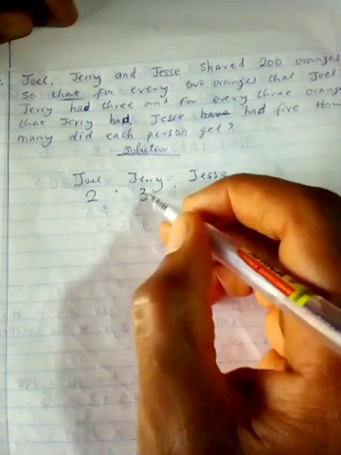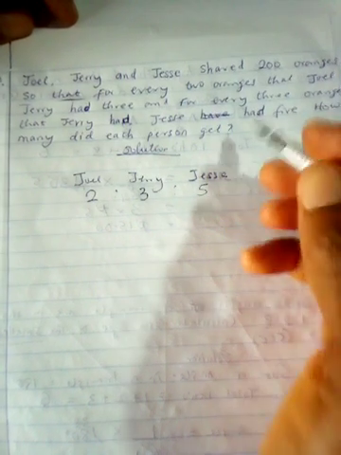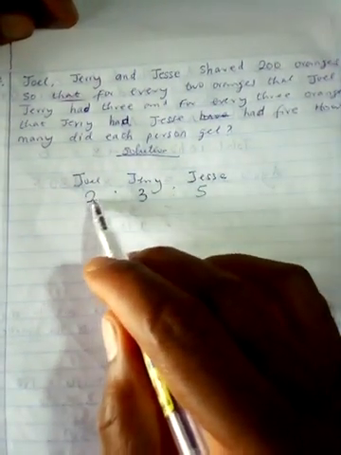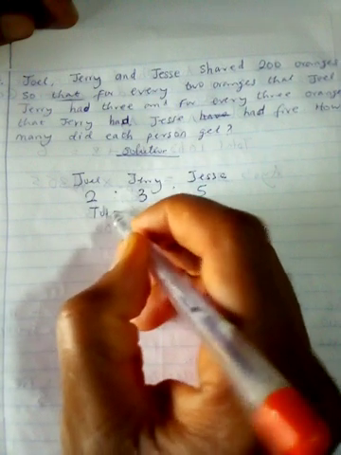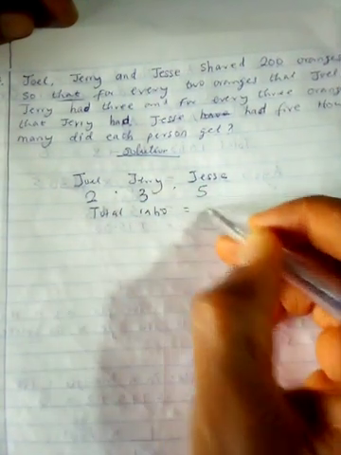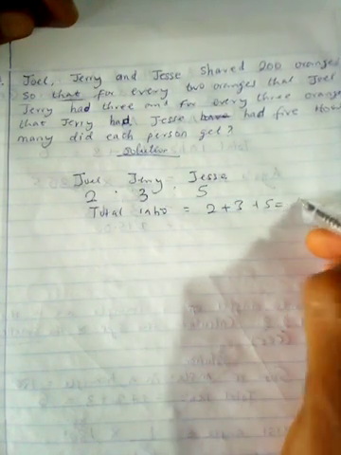And for every 3 that Jerry had, Jesse had 5. So this is how to express it in ratio. That means they share the oranges in the ratio 2 to 3 to 5. And they're asking us how much each person got. Now, one more thing to do is we need to know the total ratio. The total ratio is going to be 2 plus 3 plus 5, which is going to give us 10.